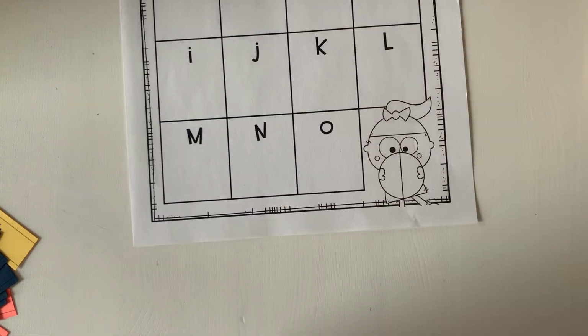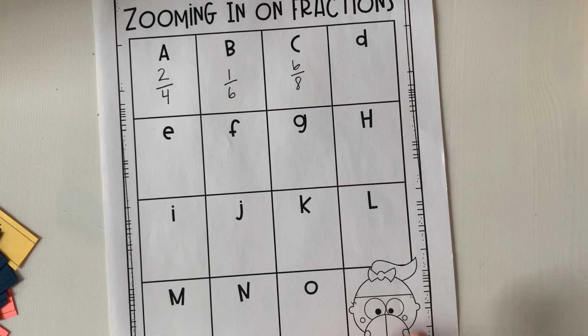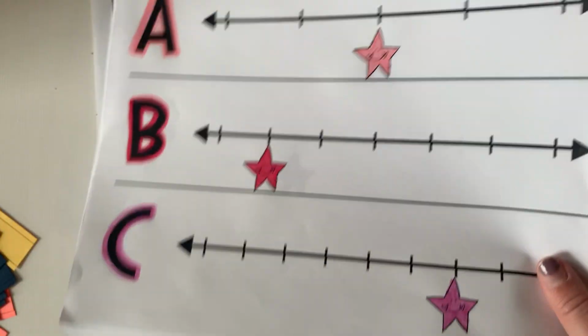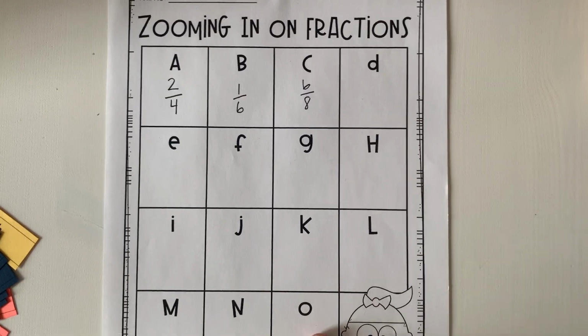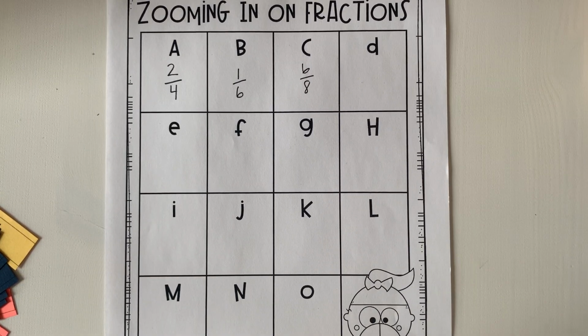And then you just can send this one back to me. I don't need to see all these pages, but it's fine if you do. But I would like you to turn this page in so I can check your answers, okay?